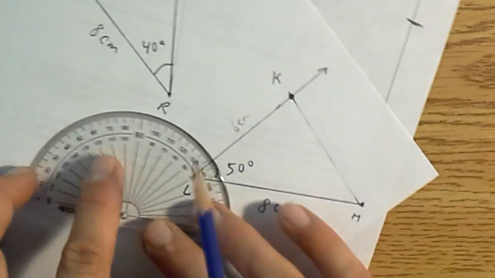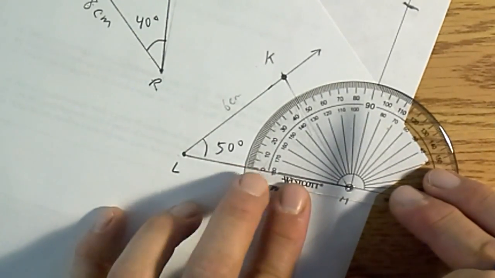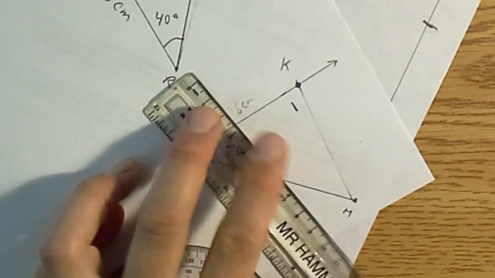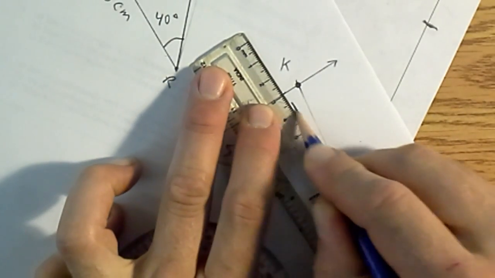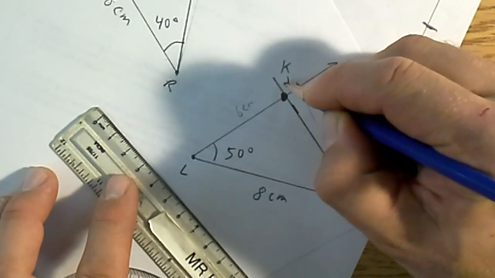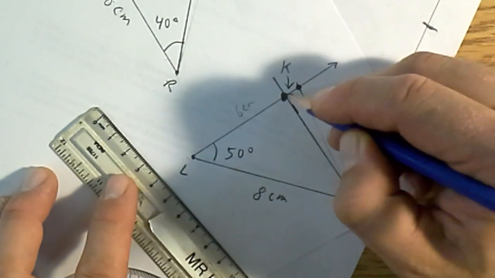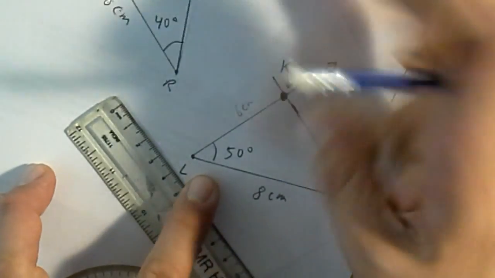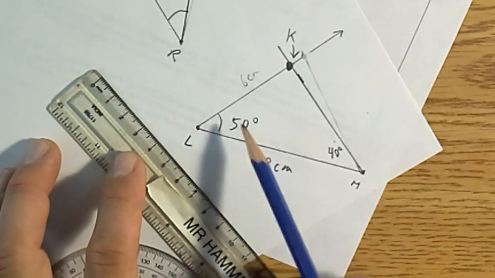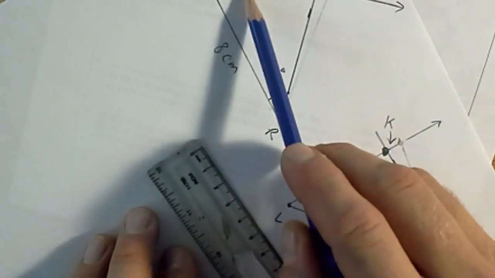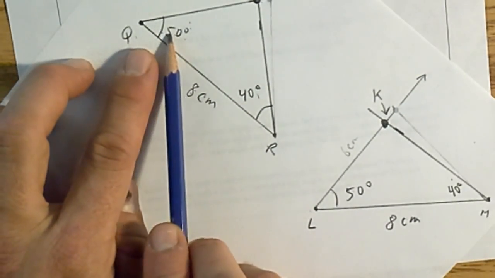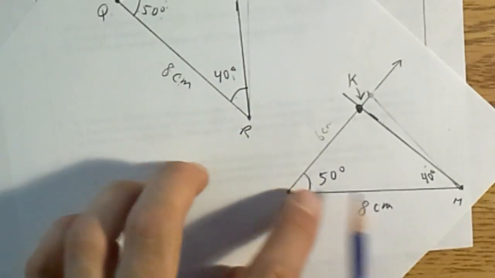The same thing's going to happen on M. If I make M 40, there's 40. And watch, when I go through, there we go. It's forcing where K now is going to be. We had K over here, but now it's over here because we chose this angle to be 40 degrees. So now we have angle, angle, side. Angle, angle, side, and they're corresponding because they go in order. This is 50, then 8, then 40. 50, then 8, then 40.